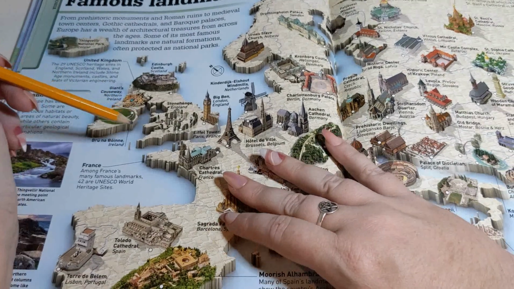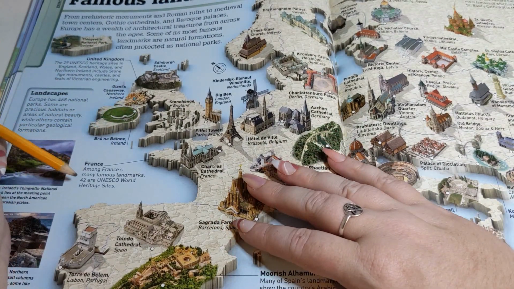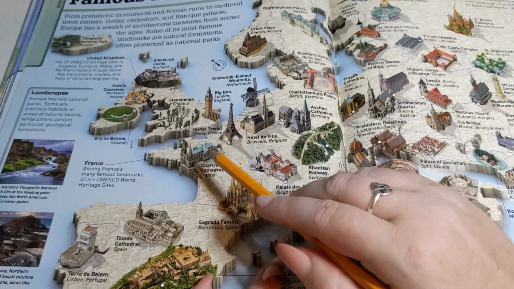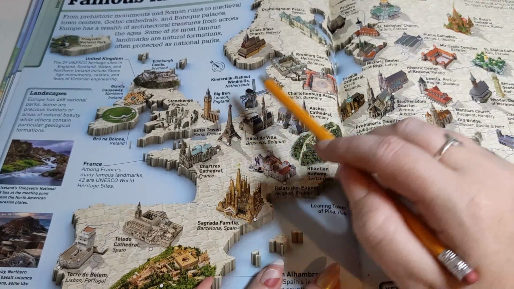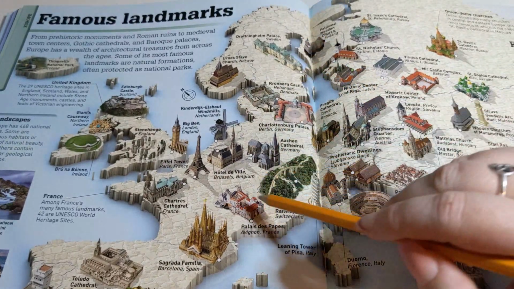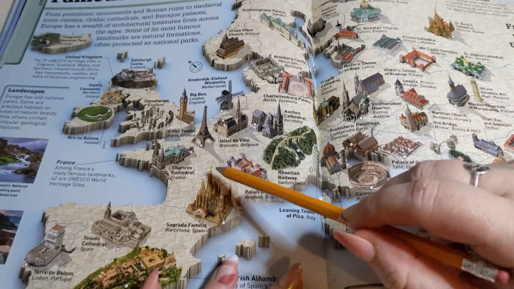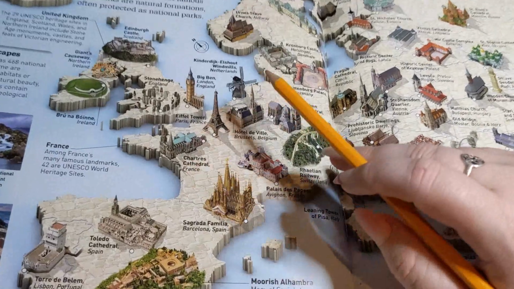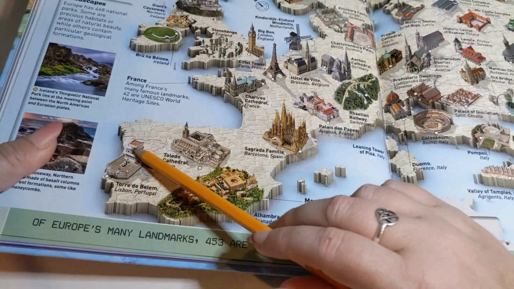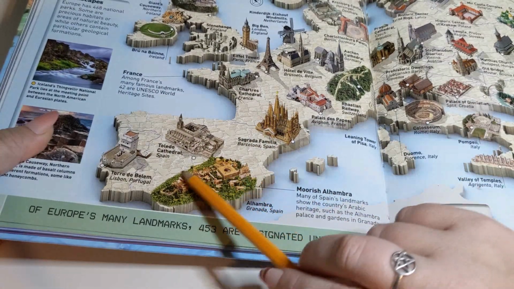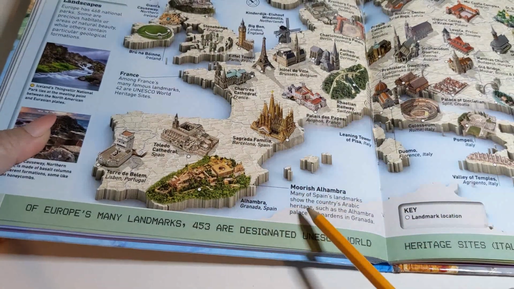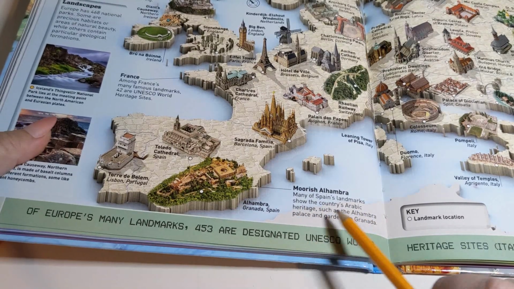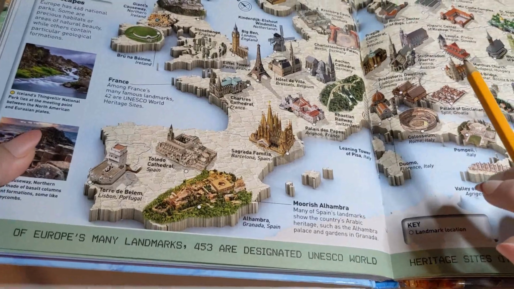Let's check out France. It says among France's many famous landmarks, 42 are UNESCO World Heritage Sites. Here's the Chartres Cathedral in France, Eiffel Tower, the Palais des Papes in Avignon. Down into Spain, the Sagrada Familia in Barcelona, Toledo Cathedral, Torre de Belém in Lisbon, and here's Alhambra in Granada. Moorish Alhambra, it says. Many of Spain's landmarks show the country's Arabic heritage, such as the Alhambra Palace and gardens in Granada.